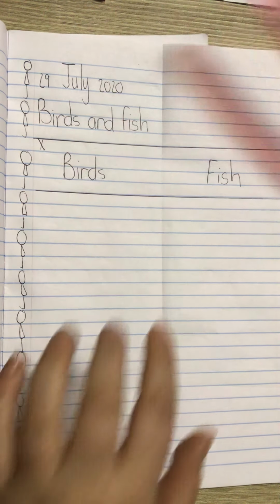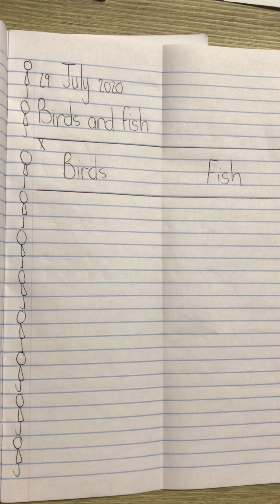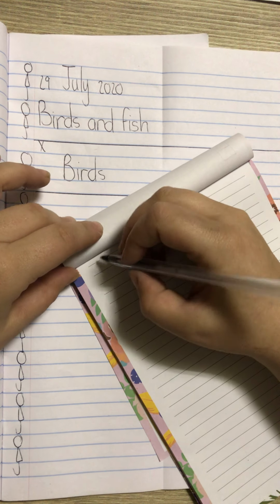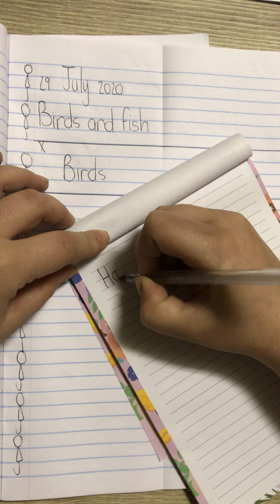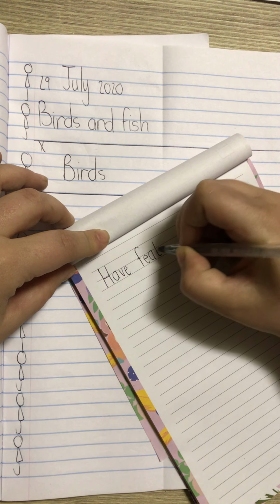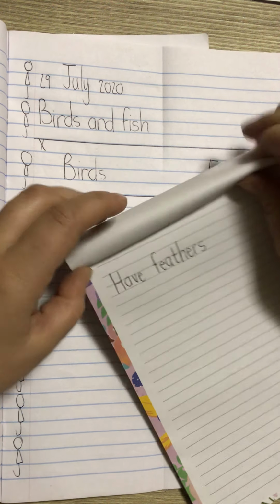And now I'm going to read characteristics. That means I'm going to read a sentence or something, and you need to tell me, does that fit with birds or does that fit with fish? So the first sentence you will need to put under one of these columns is: have feathers as an outer covering. I'm not going to make the whole sentence.